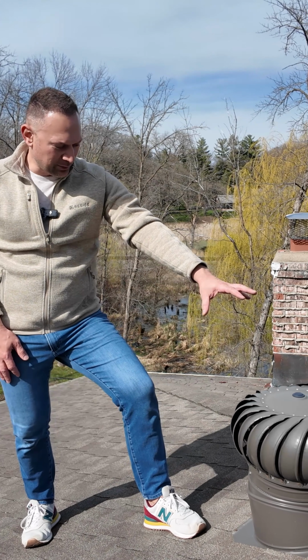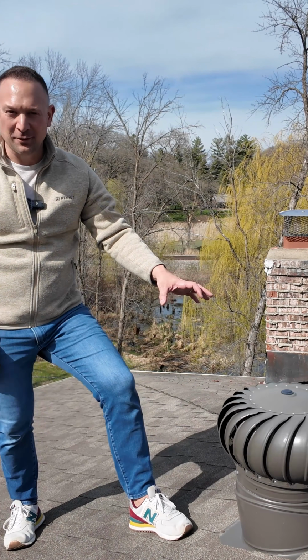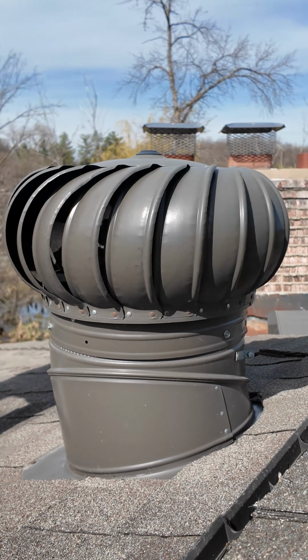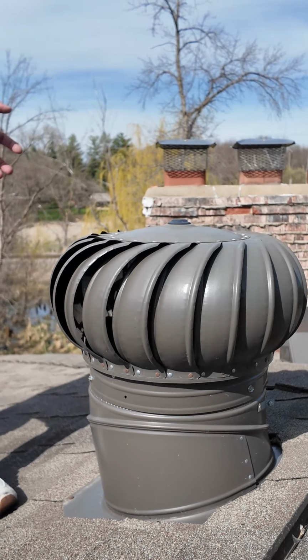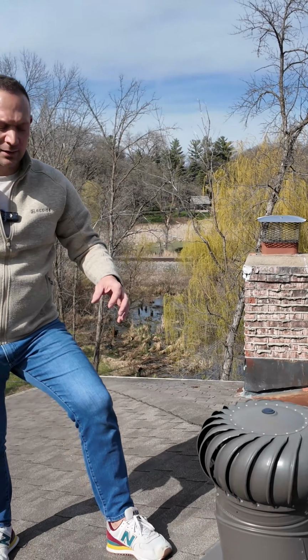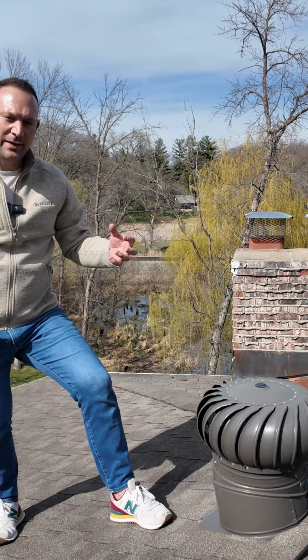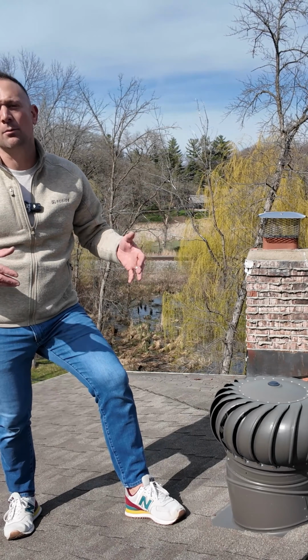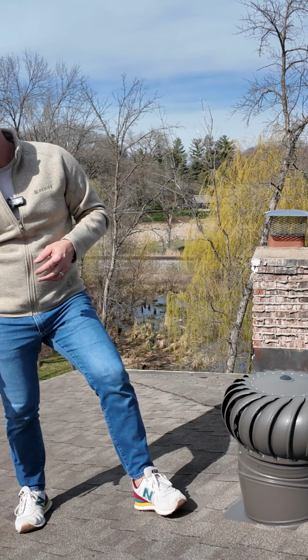Well, right here we see this one spinning. A lot of people like to call those whirly birds, but they're actually called a turbine vent because they spin like a turbine. And they're spinning because the hot air from the attic is escaping through here, driving them to spin. So it's a bit of a self-feeding type of vent that once it gets going, it helps ventilate more and more.